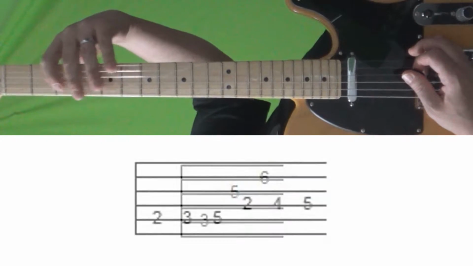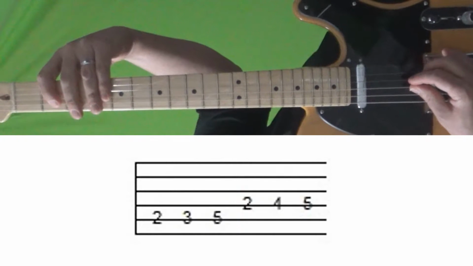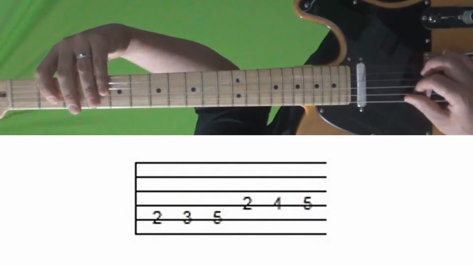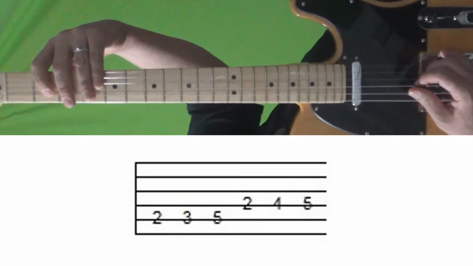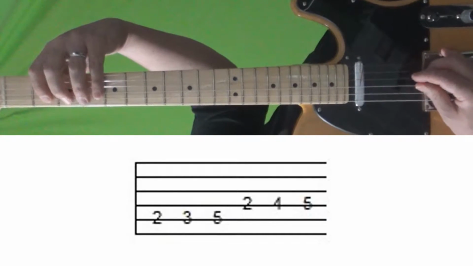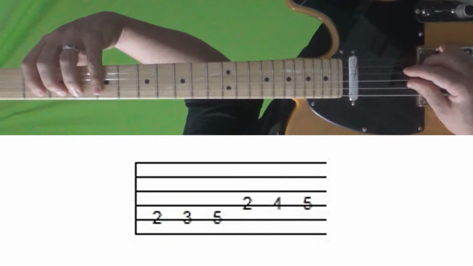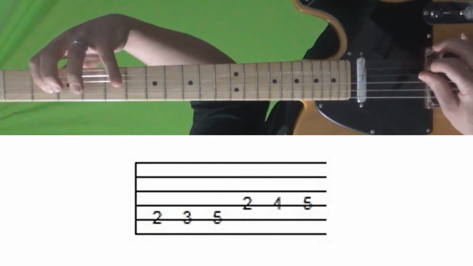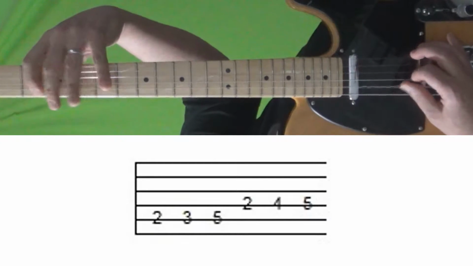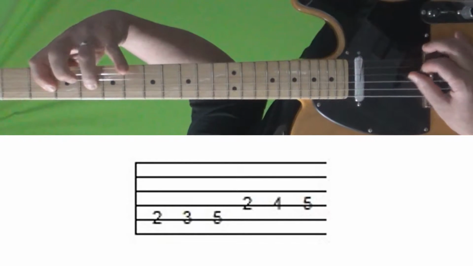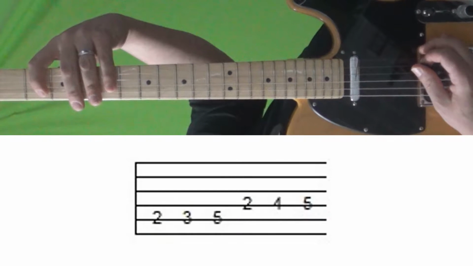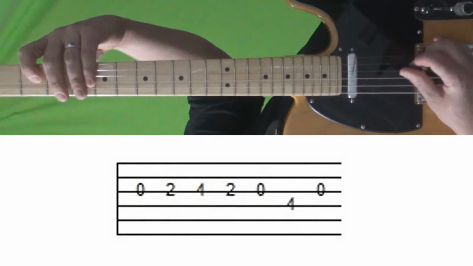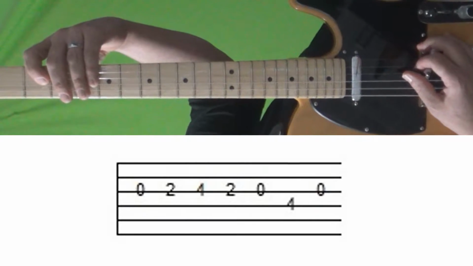Now here's another example, and this one is a 6-note run with the first 3 notes on the A string, followed by the next 3 notes on the D string. So we go 2, 3, 5 on the A string, and then 2, 4, 5 on the D string. Now, when an open string is used, you'll see a 0. So in this example right here, you'll see that we're using the open G string.